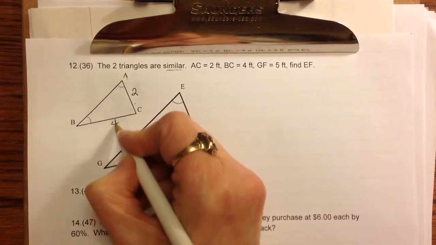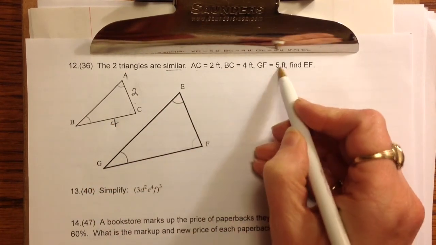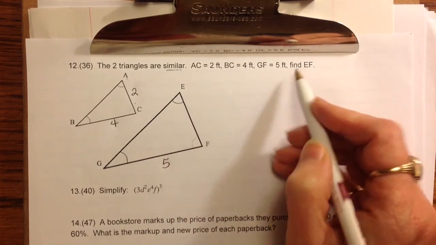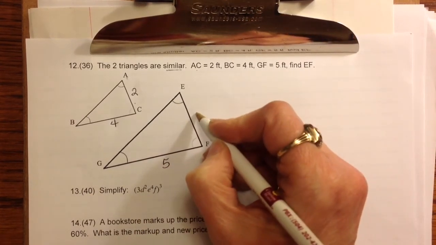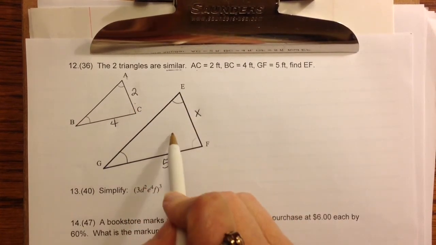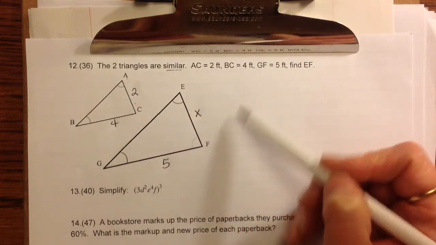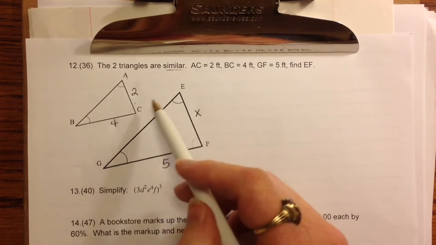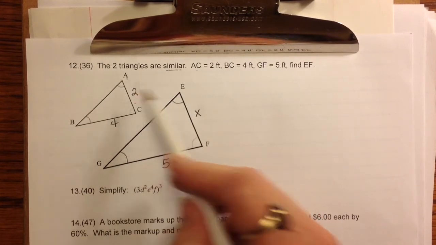BC is 4, which is here. GF is 5, which would be here. And they want us to find EF, so this is our X. Now, I like to match them up triangle to triangle. You can match up side to side, as long as you don't crisscross them, as long as you match them up correctly. I'm going to match them up little triangle to big triangle.